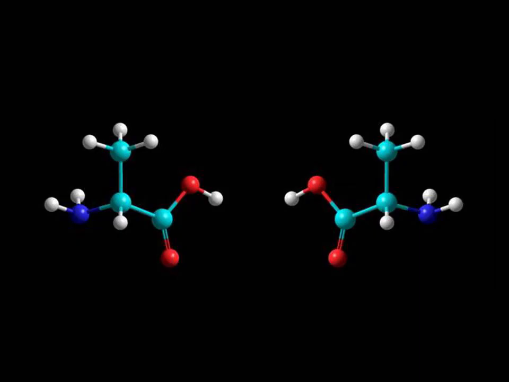But this molecule has a three-dimensional structure, and the covalent bonds of the carbons form a tetrahedral structure in three-dimensional space. So when you look at these two, they are exactly mirror images of each other.